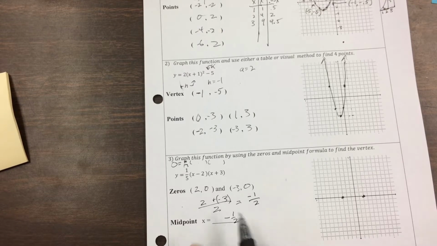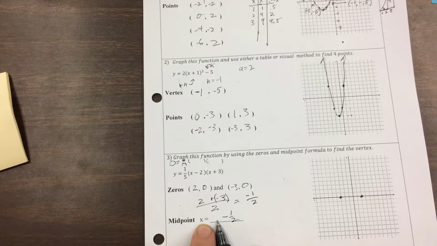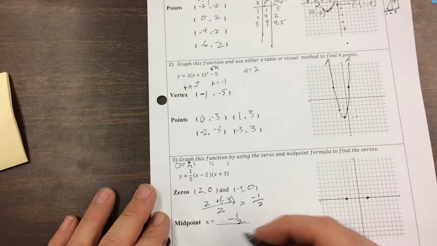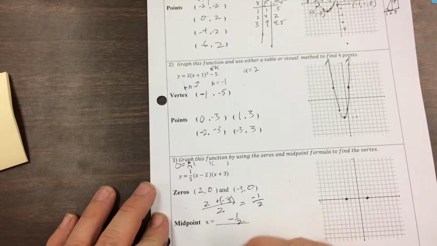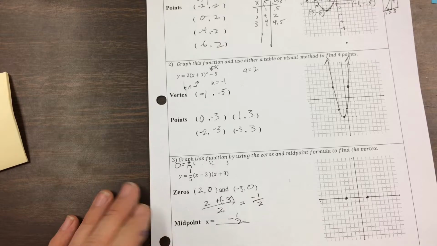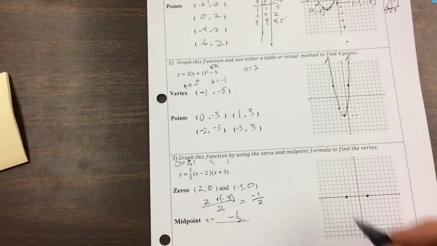Great. What do I do with that? Well, I've got an x value. What's the y value? Right? Because our midpoint, our vertex, is going to be negative 1/2 something. We need to find out what that something is. So, yes, they're fractions, but you can do this.